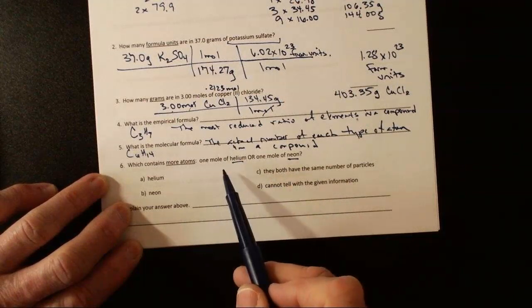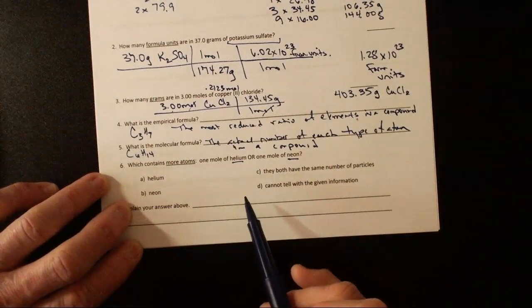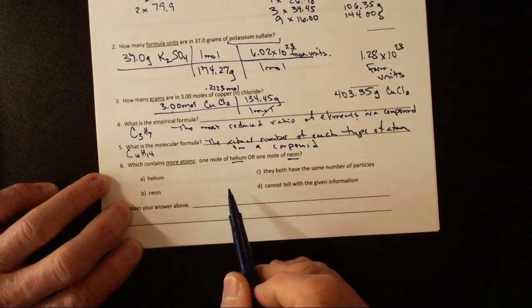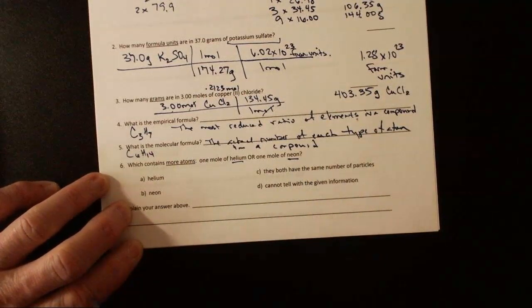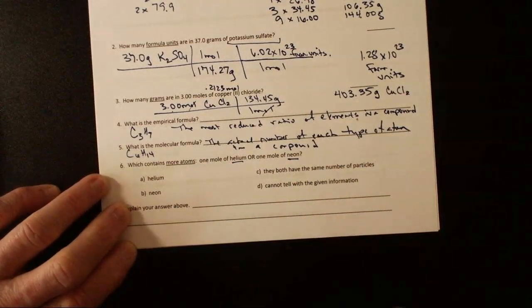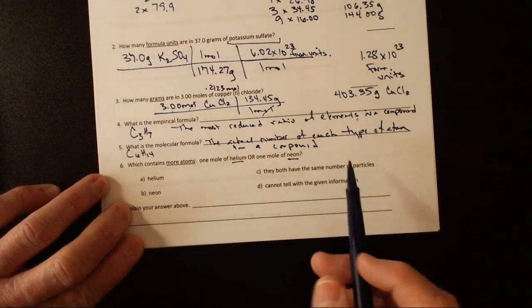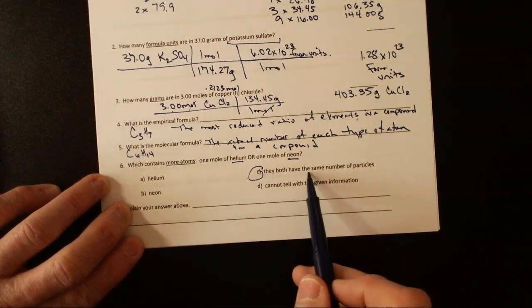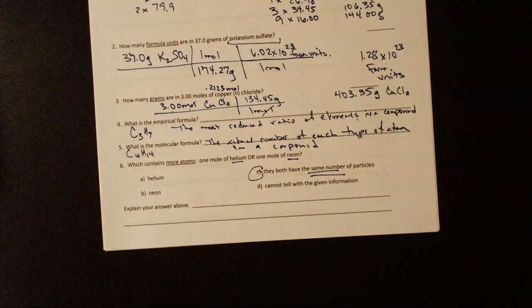If I have a mole of neon, I've got 6.02 times 10 to the 23rd atoms of neon. If you had a mole of grapes, you would have 6.02 times 10 to the 23rd grapes. So the answer here would be they have the same number of particles.